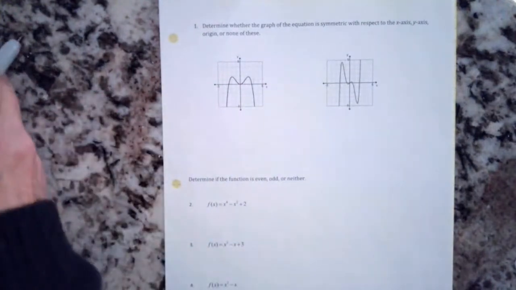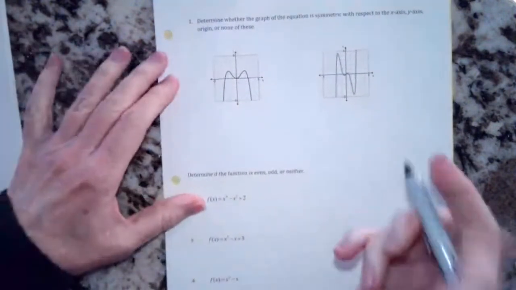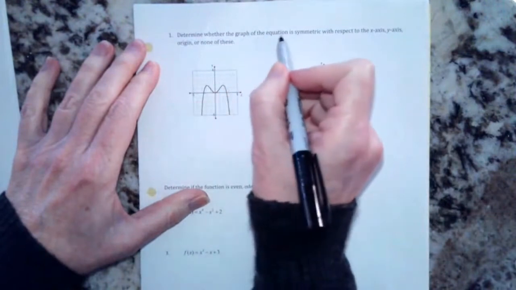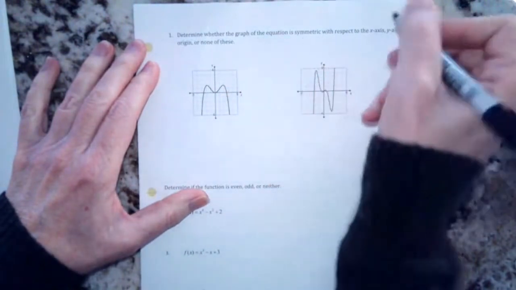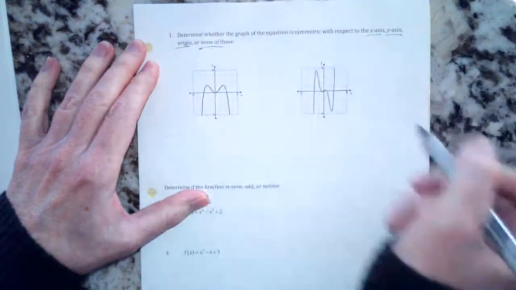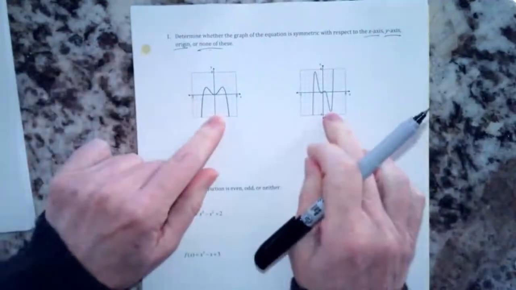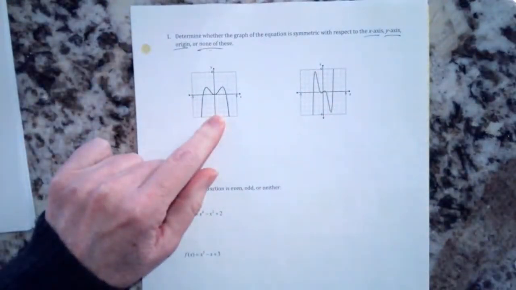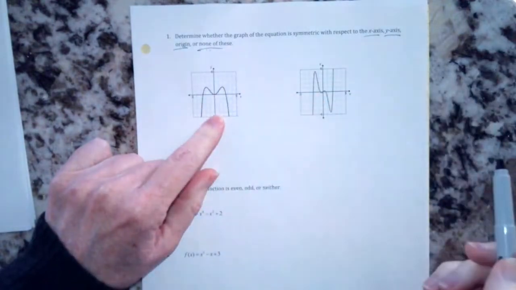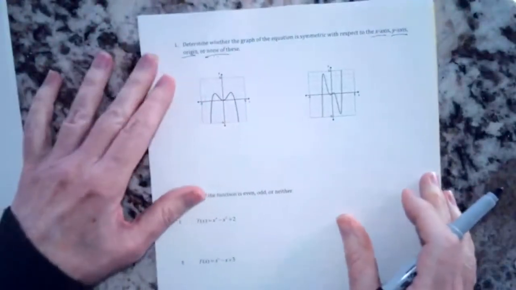All right, let's move to the next page, which starts with number 1. Here's some cool stuff that we've done a little bit of already. You'll recognize some of what we've done. Determine whether the graph of the equation is symmetric with respect to the x-axis, the y-axis, the origin, or none of these. Well, that's 4 different choices. We've only got 2 graphs to look at. We're only looking at the 2 that matter. So x-axis, y-axis, origin, or none of these don't really matter to us. Just 2 of them do. So we'll see which 2 do.